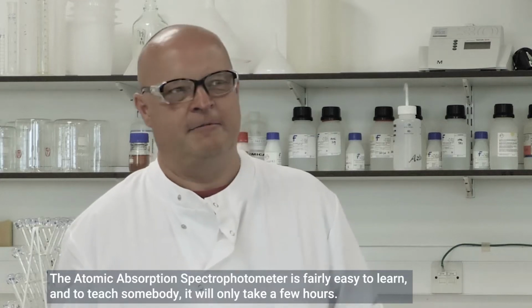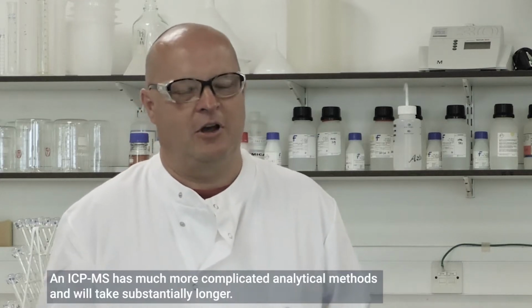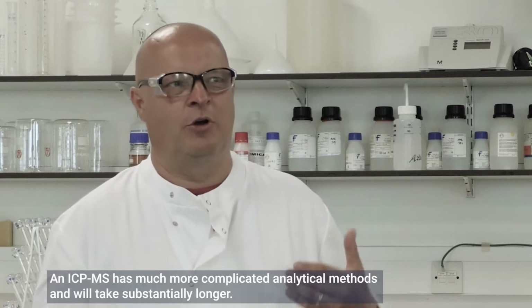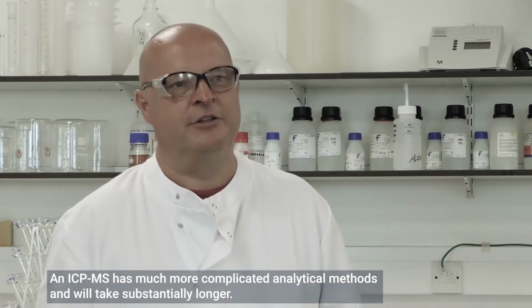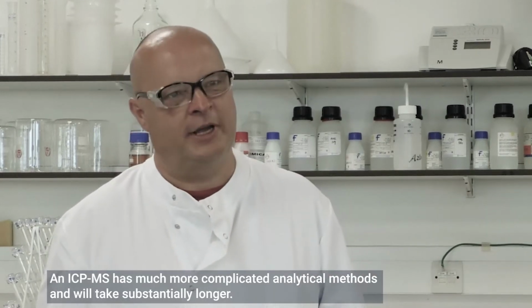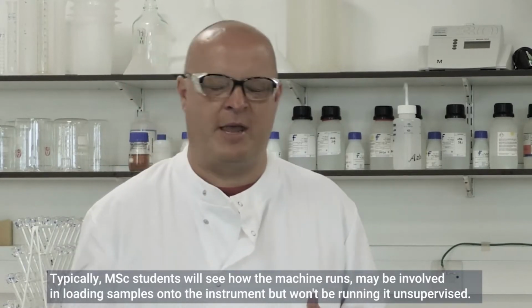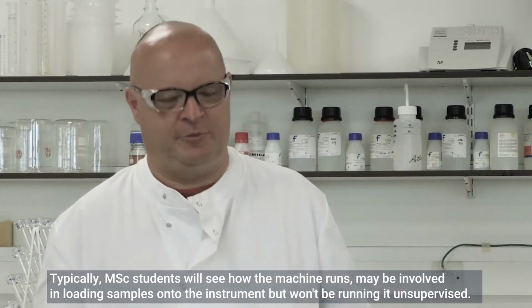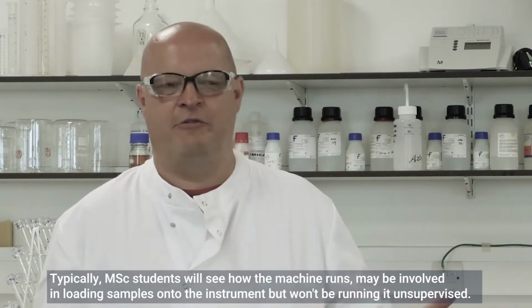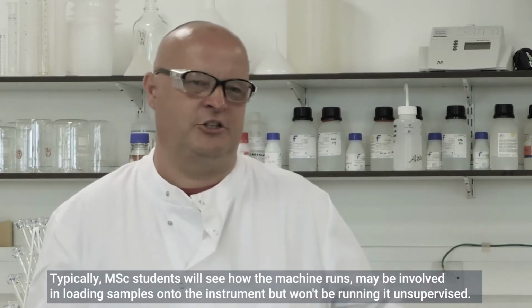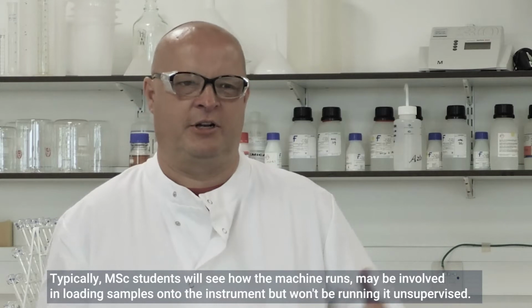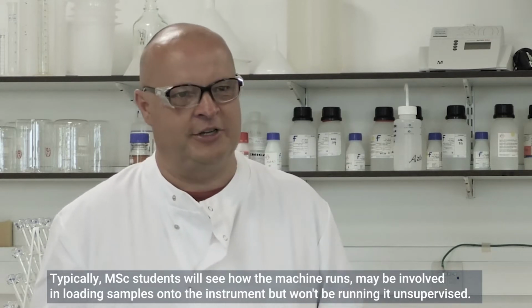It will only take a few hours. ICP-MS is a much more complicated analytical method and will take substantially longer. So typically maybe MSc students will see how the machine runs, may be involved in loading the instrument for doing analysis, but typically won't be running it unsupervised.